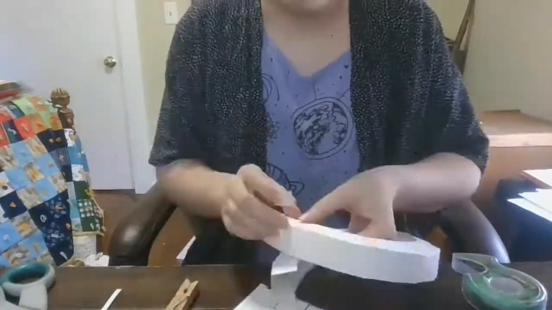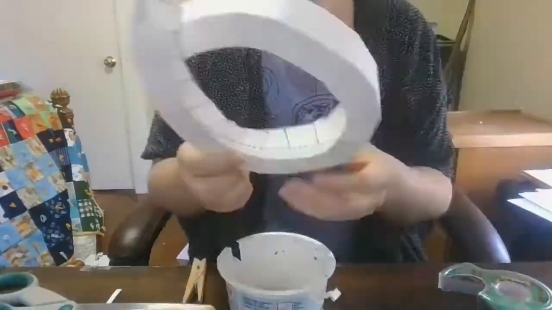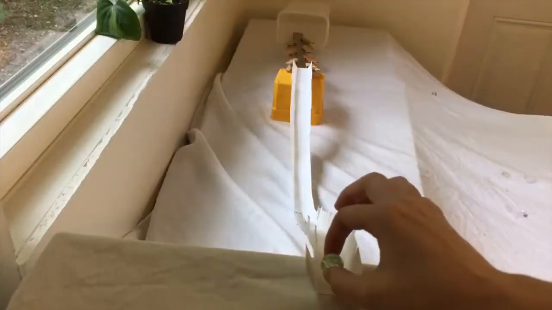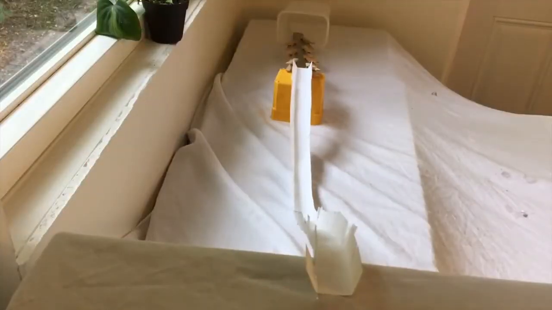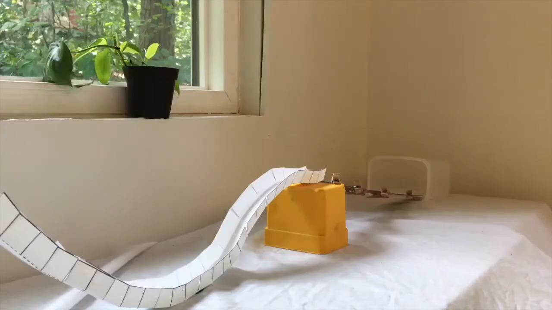And now it's time to see potential and kinetic energy in action. Mamie starts her marble up top, which gives it a high potential energy. And you can see that the kinetic energy is released as it goes down the track. Let's see it a few more times.